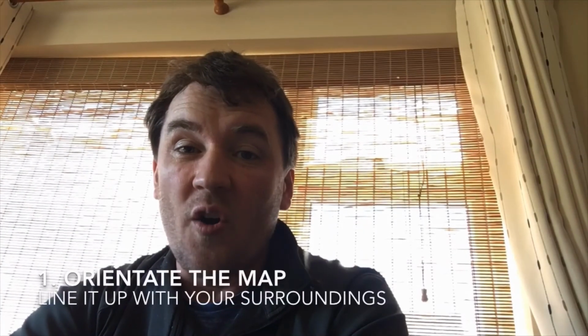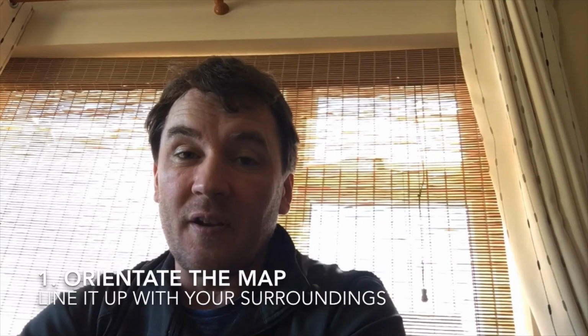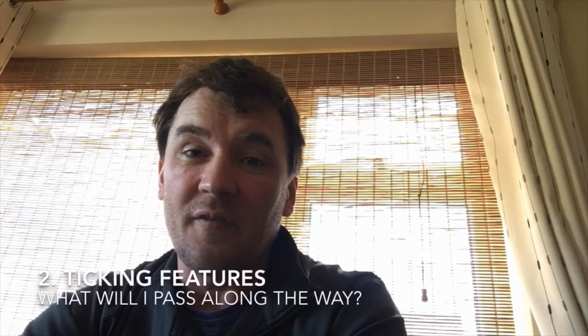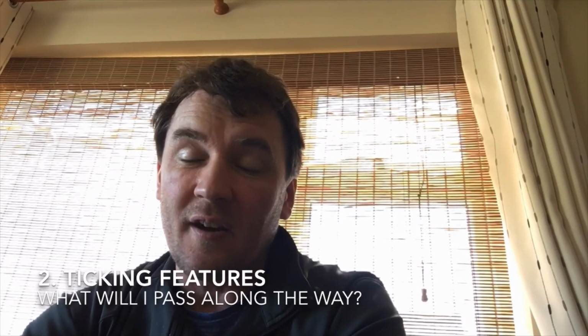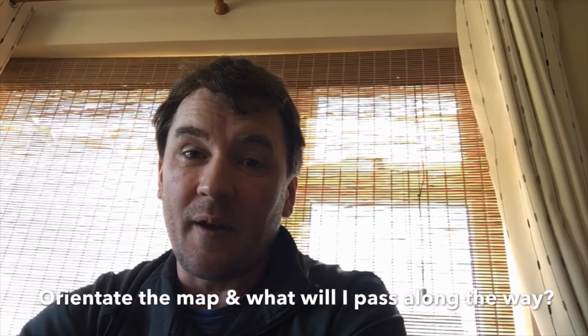So the two techniques that I'm using on the way around, the first one is to orientate the map, and in the following bit of the video we'll see, well, how do I orientate the map? And then the second thing is ticking off the features as I go. What am I going to pass along the way from point to point? Those are, for me, the two most important parts of map work and navigation. So that's orientate the map and what am I going to pass along the way. Have a look at the video, it's 7 or 8 minutes long probably, but by the end of it, you'll have a good idea.